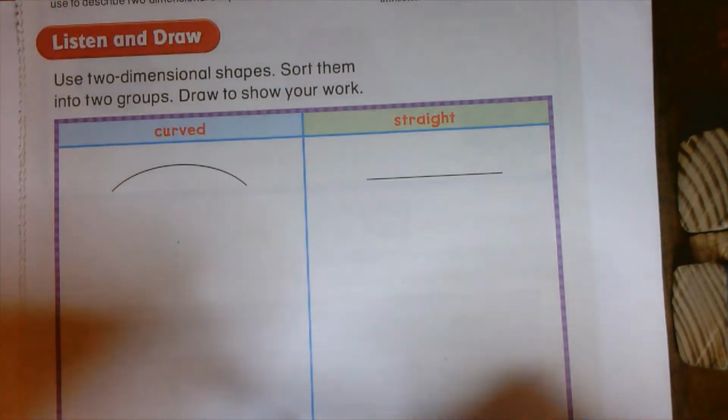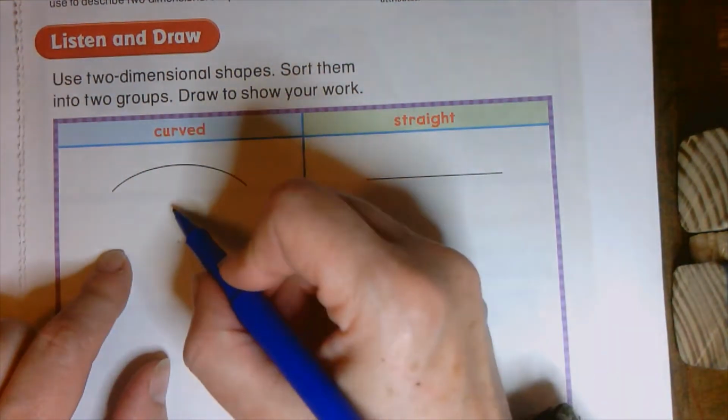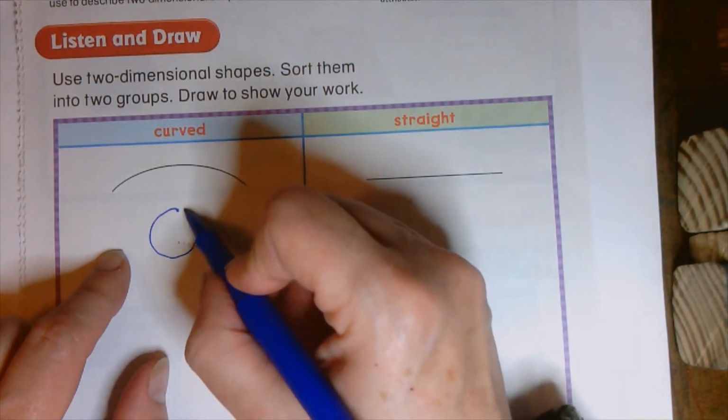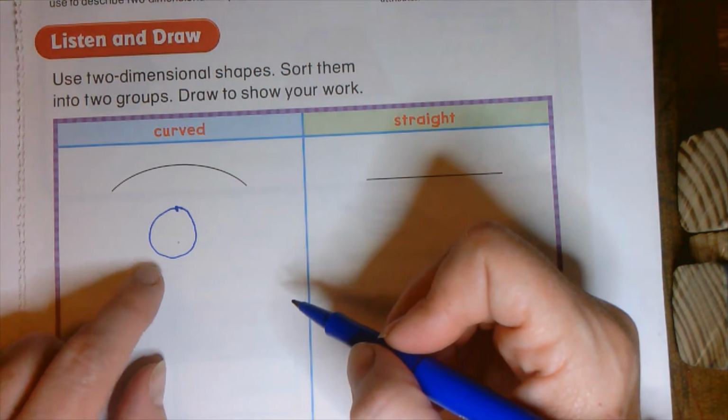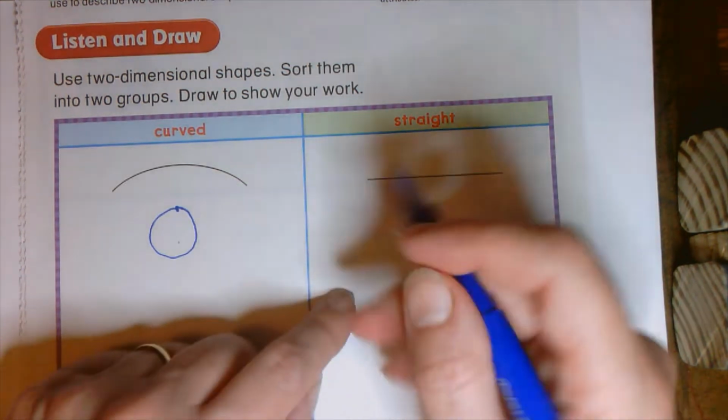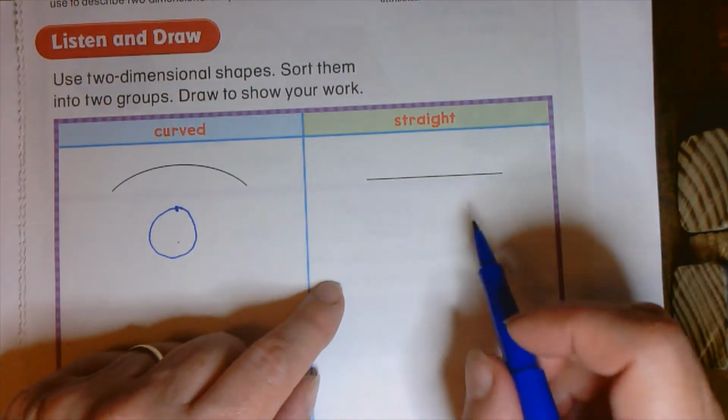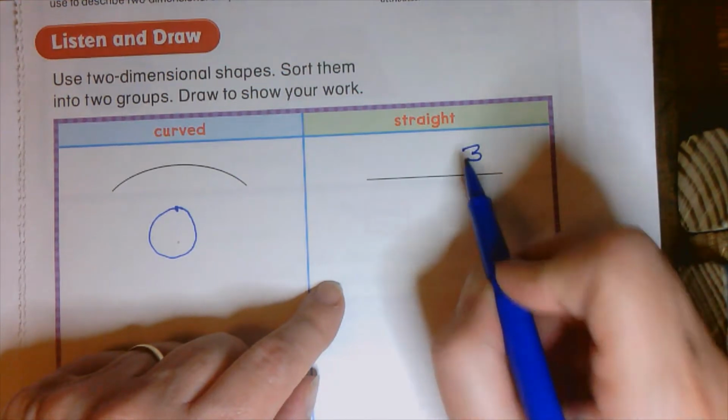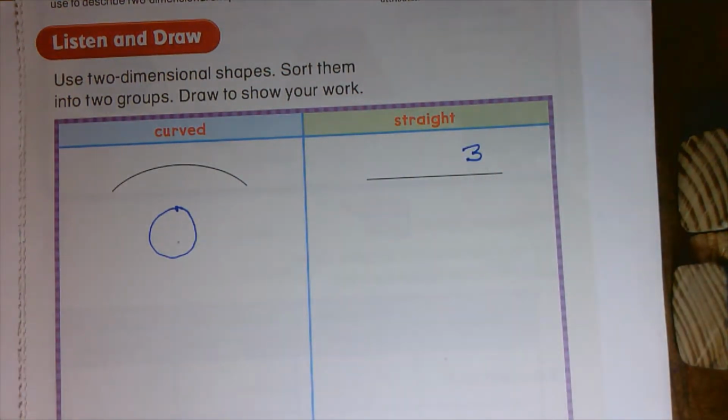So a shape with curved sides, well, the first most obvious one is a circle. If you can think of some other shapes with curved sides, go ahead and put them here. And then here, just draw some shapes with straight sides. Draw at least 3 shapes with straight sides over there.